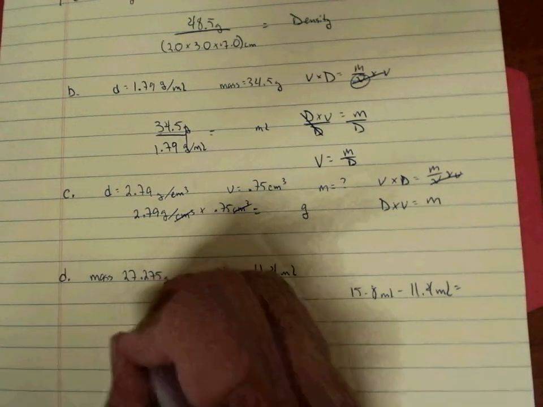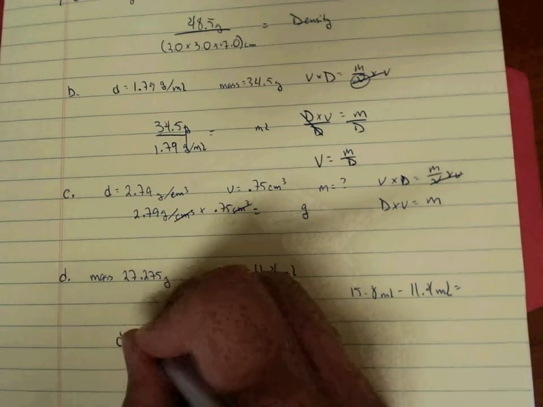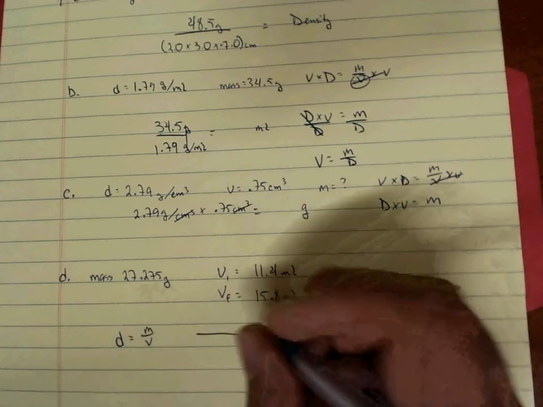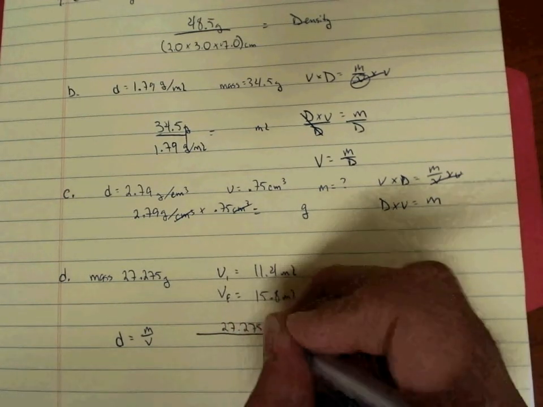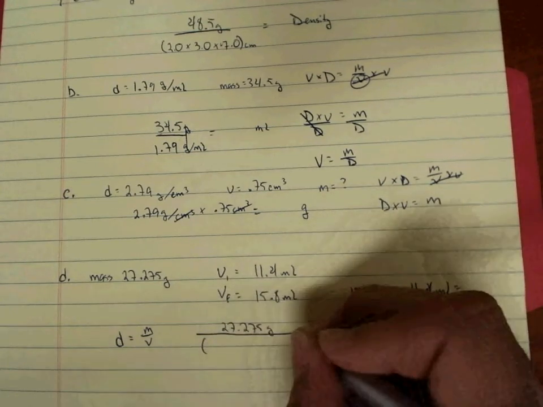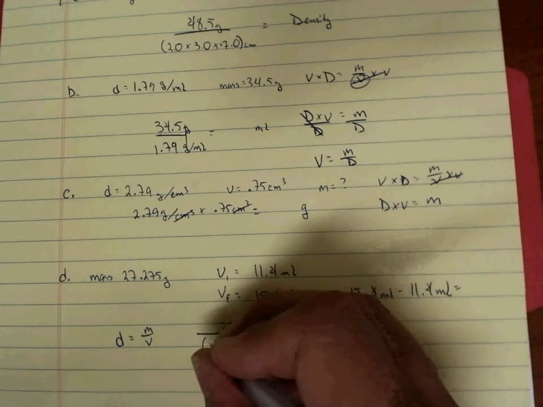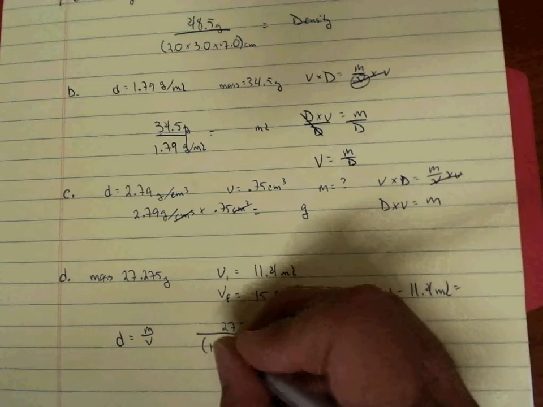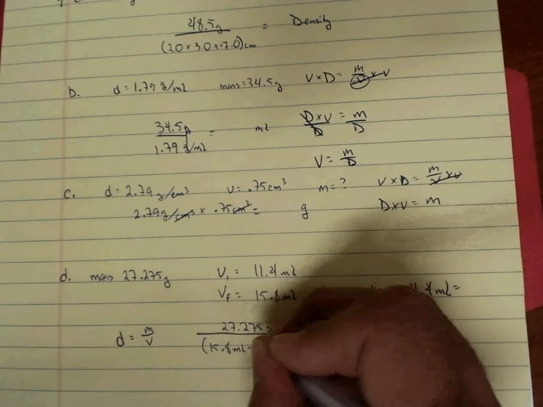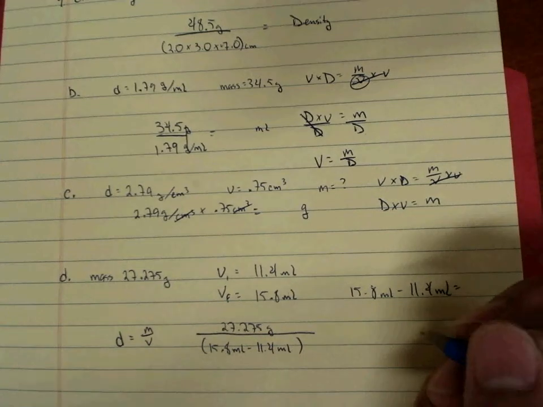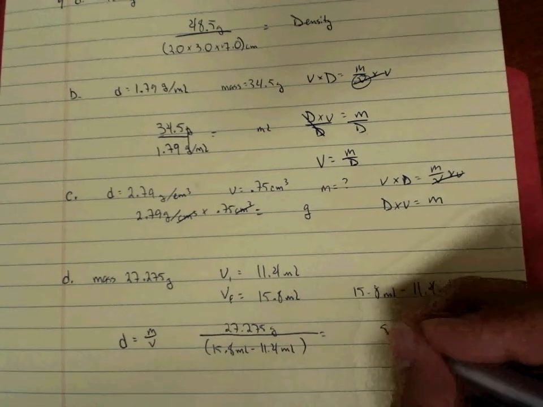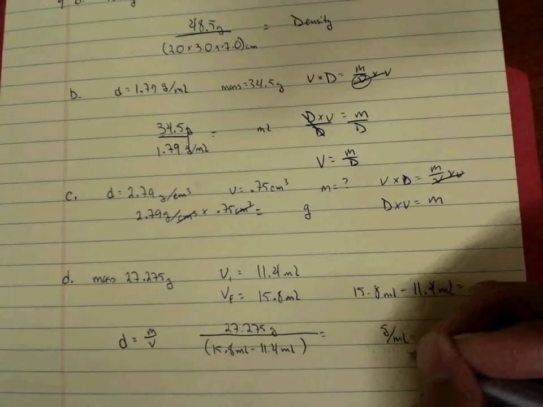So I'm going to do this. Density is equal to mass divided by volume. So my mass will be 27.275 grams. And I'm going to do 15.8 milliliters minus 11.4 milliliters. When you run those numbers, it'll give you grams per milliliter.